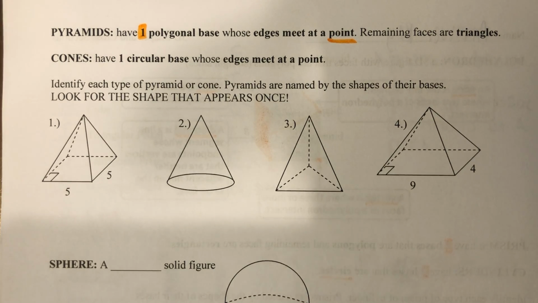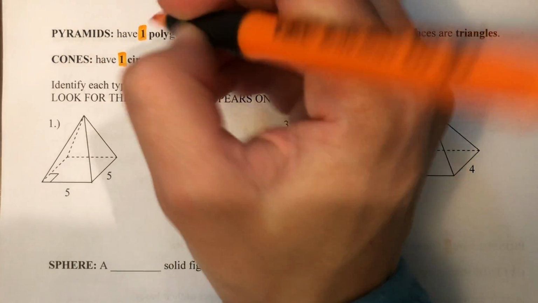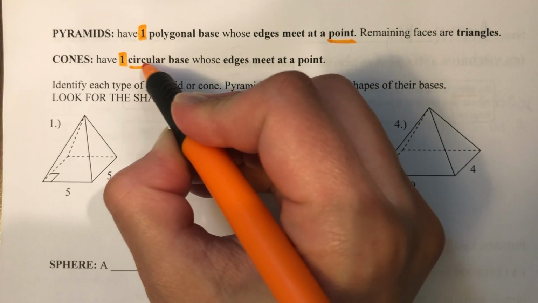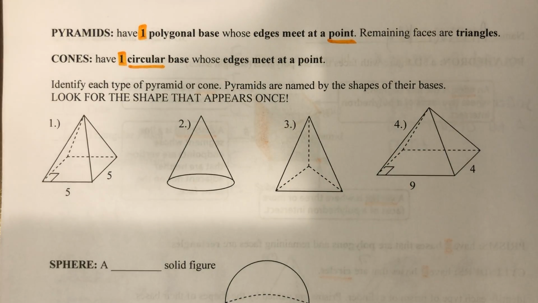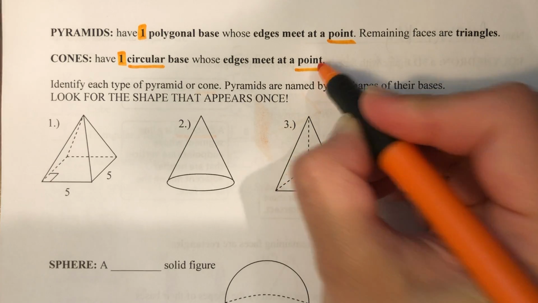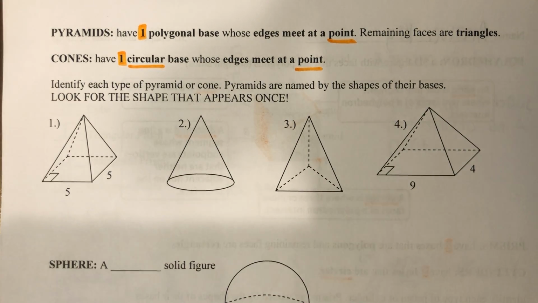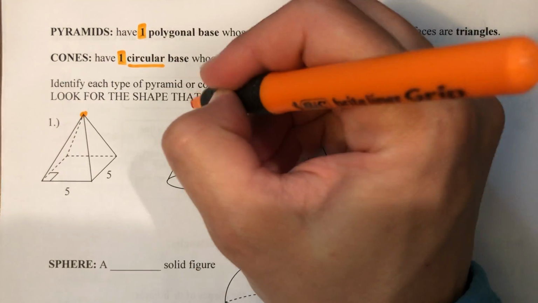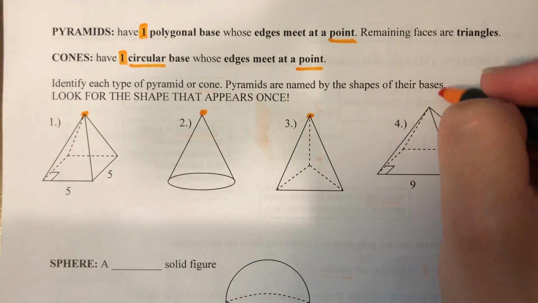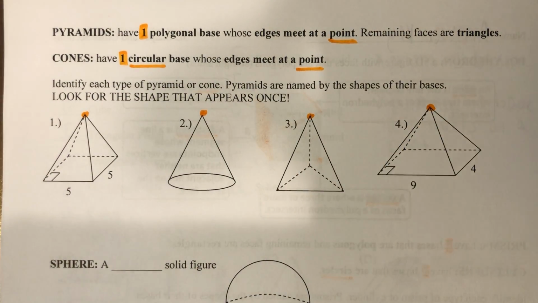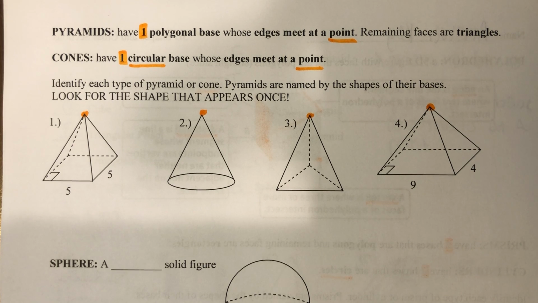Cones are similar. It only has one base, but it's going to be circular. Edges are still meeting at a point. So you can see in the next 4 examples here, they all meet at a point up top. Could be a point at the bottom too, or the side, depending on how they're turned. But that's how you know you have a pyramid or a cone. They're coming to a point at the top.